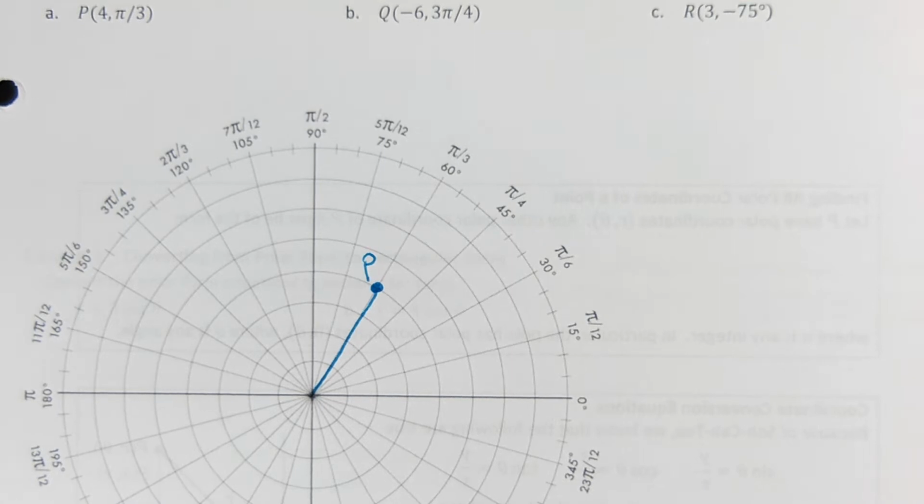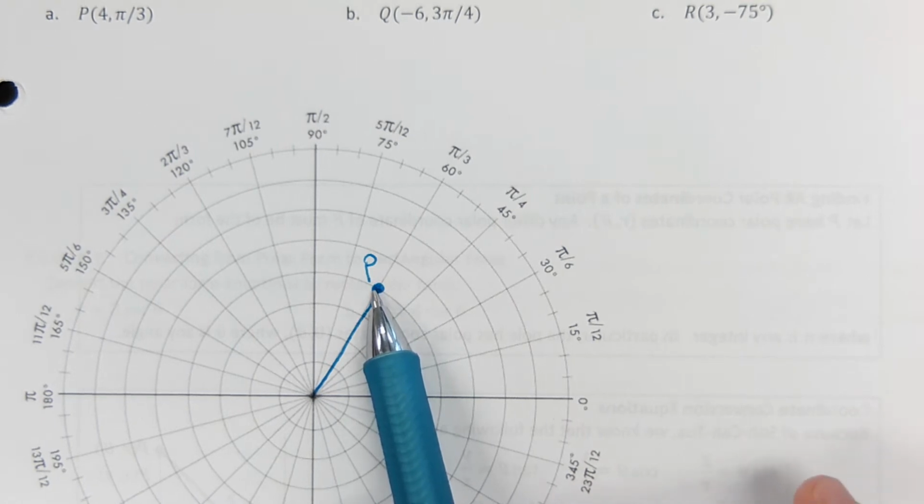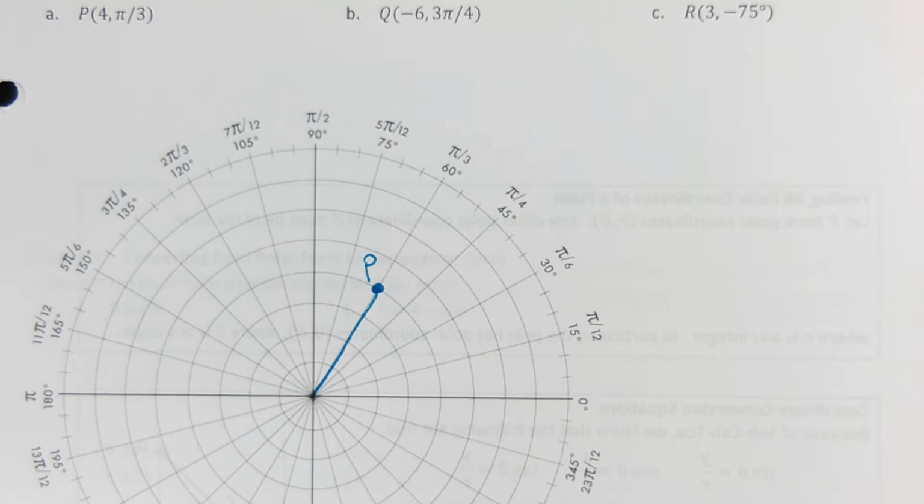Is this the only way to get to point P? No. There's an infinite number of ways that you can get to point P. Just like in trigonometry, if you turn a full 2 pi in either direction, you're going to be in the same spot. So I can add 2 pi to my theta, I'll land here. I can subtract 2 pi from my theta, I'll land here. Things like that. There's also ways to play with the symbol in front of the radius. We'll get to that in a minute.